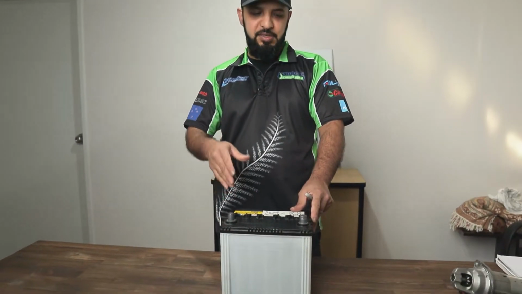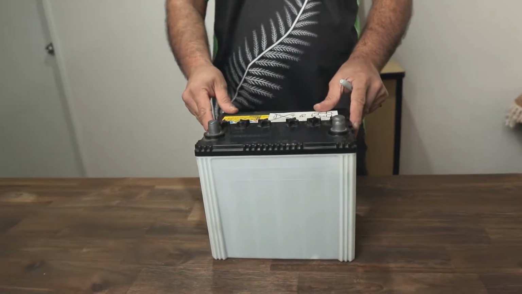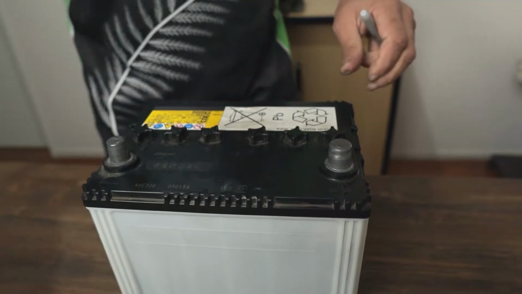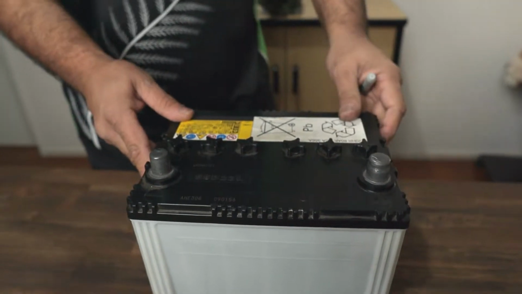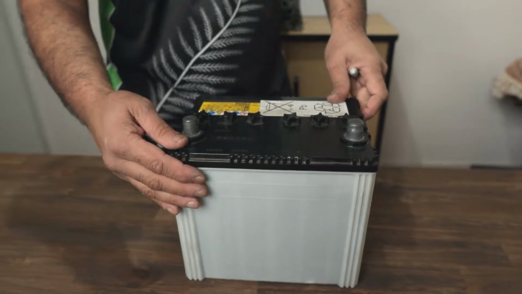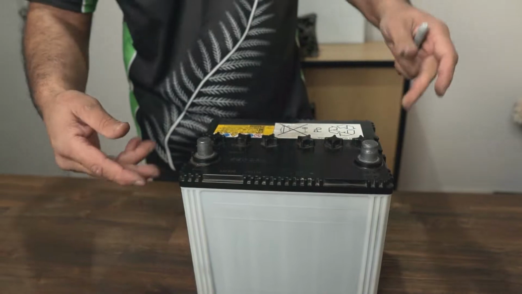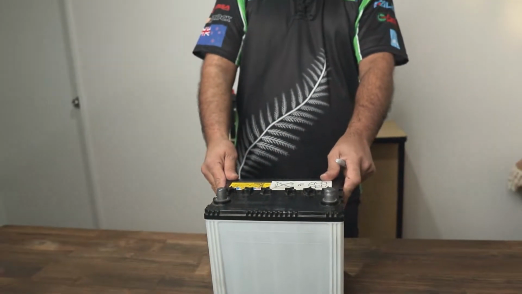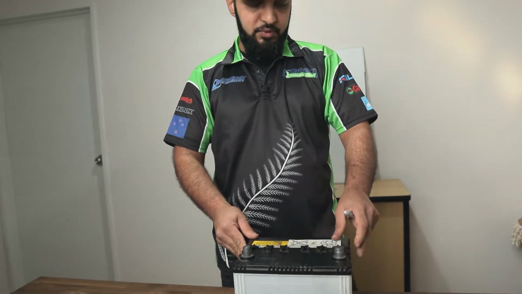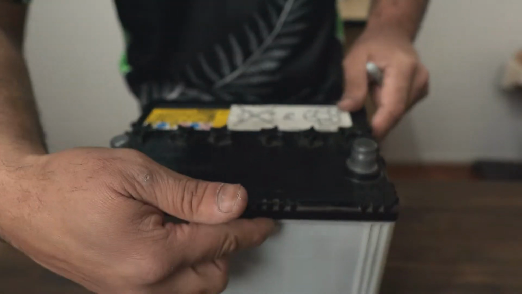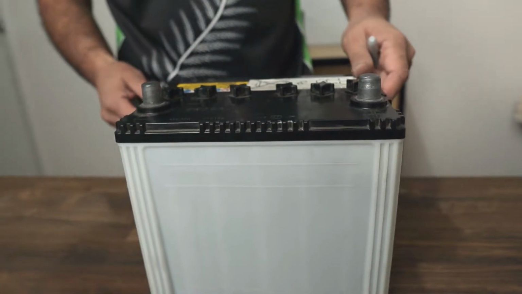So this battery here is the older technology. It is the maintenance type battery. In this battery, we have the filler caps, which were used in the past to maintain the battery, because over time the water would be consumed, the H2O in the battery would be consumed, and you would be left with a higher percentage of sulfuric acid. And so what you would have to do is remove the caps one by one and fill it to the right level with distilled water.